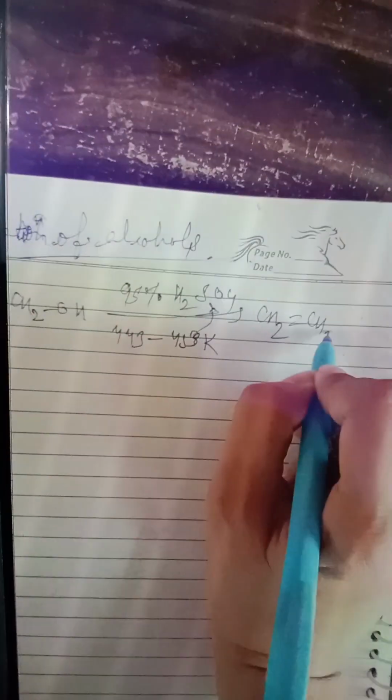So let's take for example CH3CH2OH and treat it with 95% H2SO4 at 453 Kelvin. We will get ethene as the main product and water as the side product.